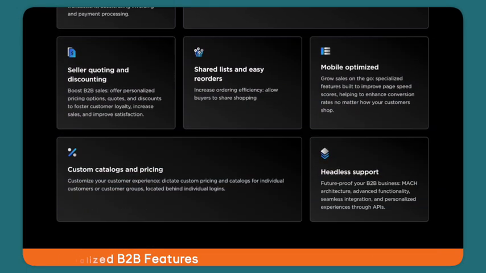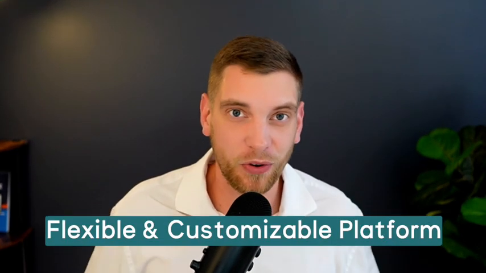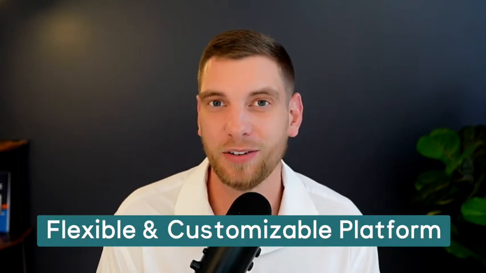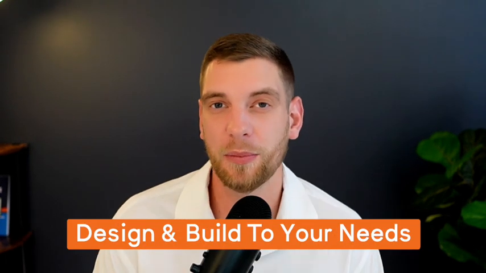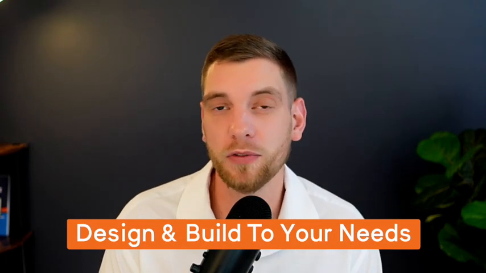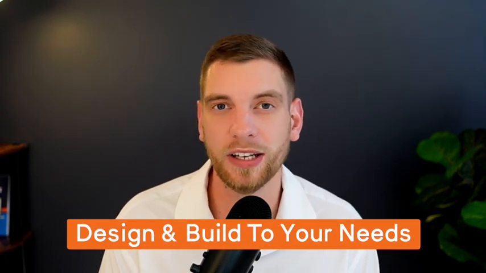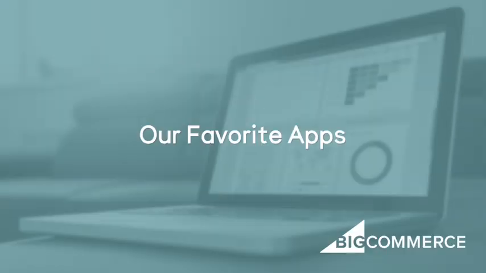And BigCommerce, in the same light as they created their foundation for e-commerce, which is an open SaaS platform, their B2B Edition app is also very flexible and very customizable. So sometimes you run across an app and you're just kind of pegged into the app's UI and there's not a lot of freedom you have. But with BigCommerce B2B Edition, they give you flexibility to design it and build it out how you need. Now, let's run through a couple of apps that we really like here at Anchor Group and we see help our clients every day.